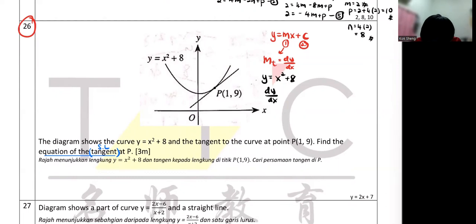dy over dx: the power of x times, and minus 1. The 8, no x, becomes 0. So we get 2x. Yep, 2x. This is your mt.